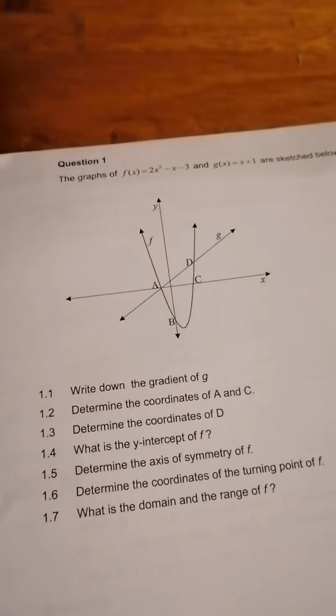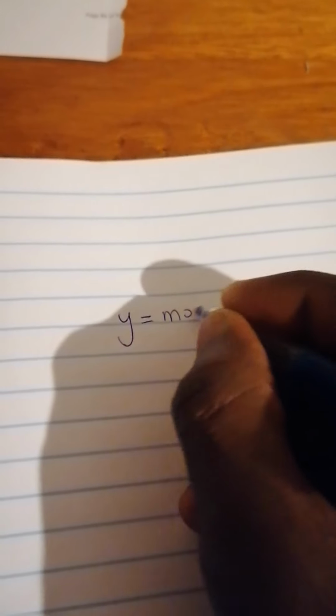So remember guys, okay, check this. The straight line can be written as y equals mx plus c.